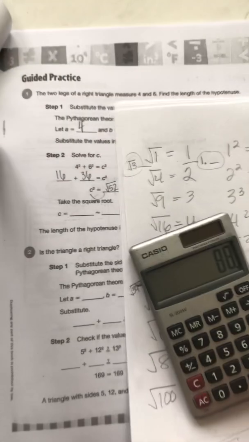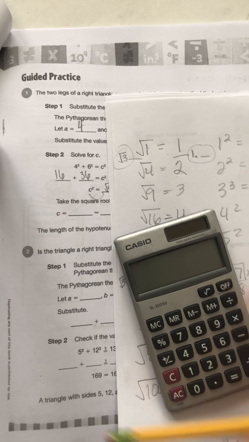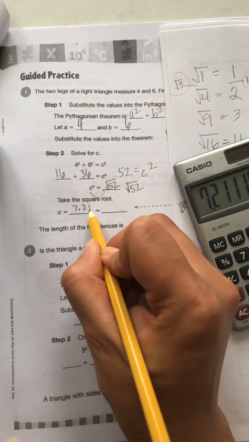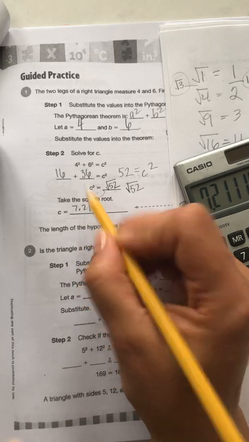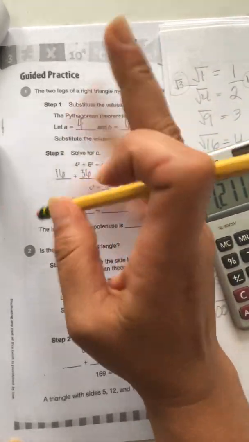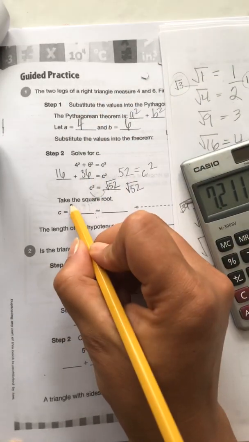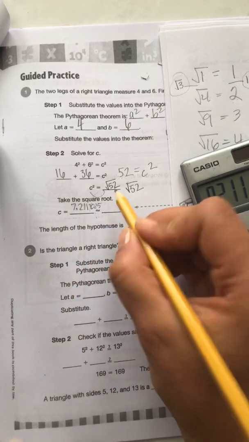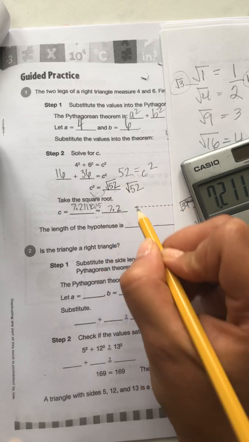And then in order to find the square root of 52, you can just say, okay, square root of 52, there it is, 7.21. There's that big long number, and they want you to round it. 7.21111025 is rounded to 7.21.